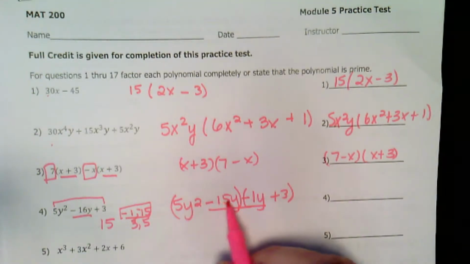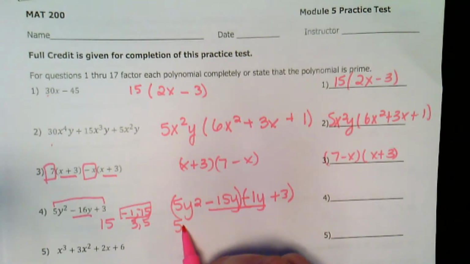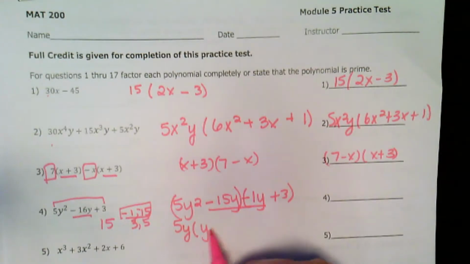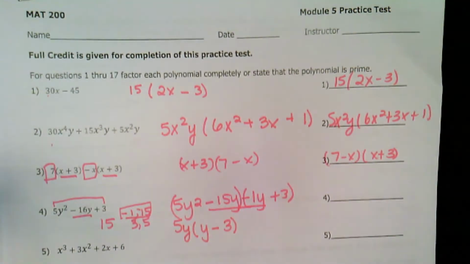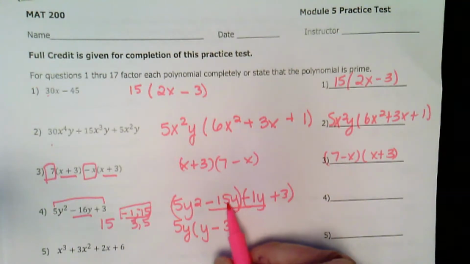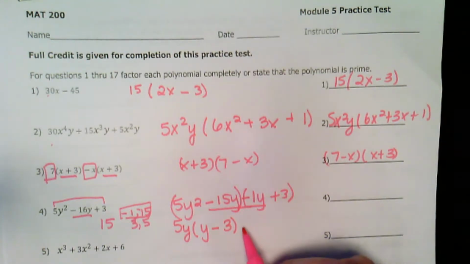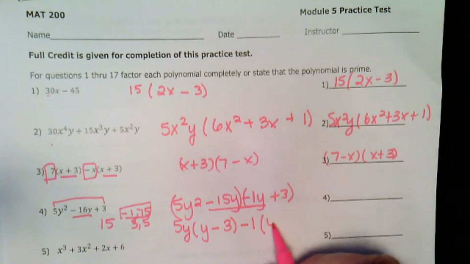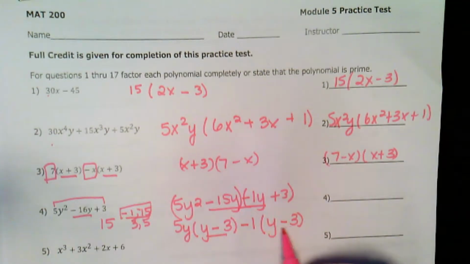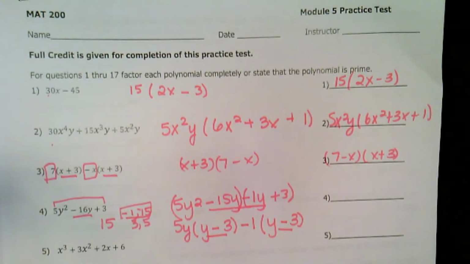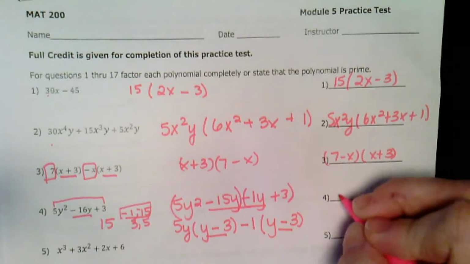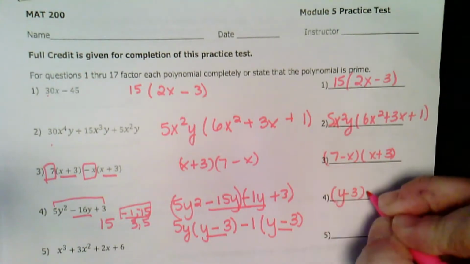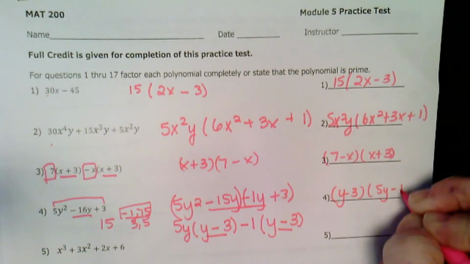So I'm going to factor this. I took 5y out of here and left with y, 5y out of here and left with 3. If I take out a negative 1, I'm left with a y and a minus 3. So our goal is to have one set of parentheses the same. When we do that, then we have successfully factored by grouping.